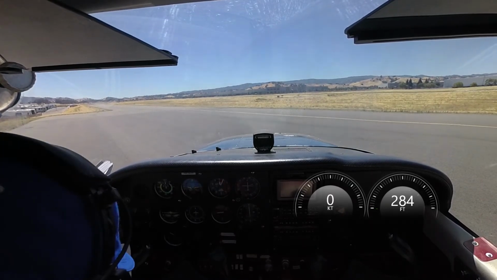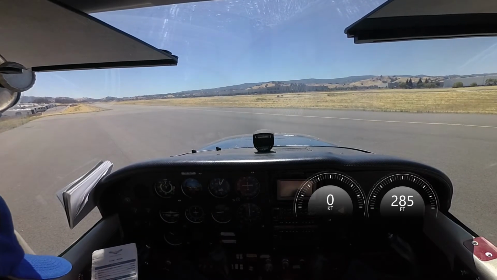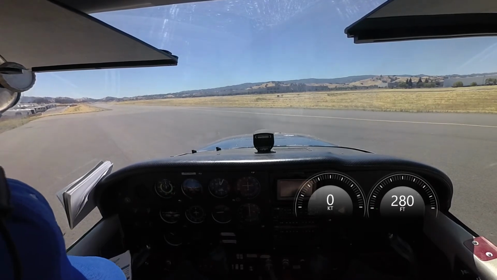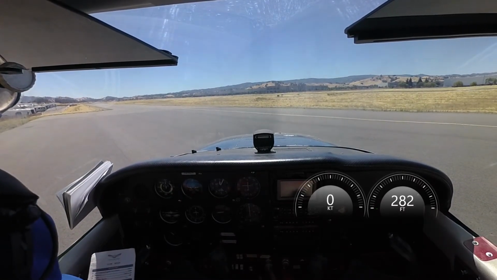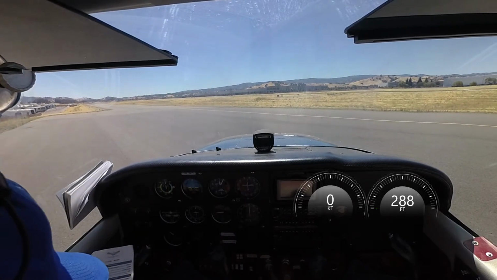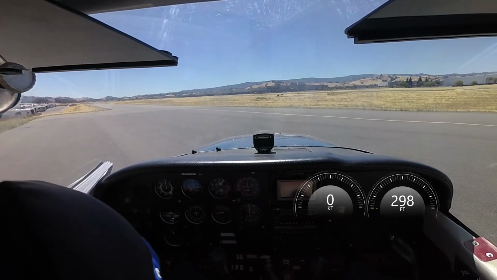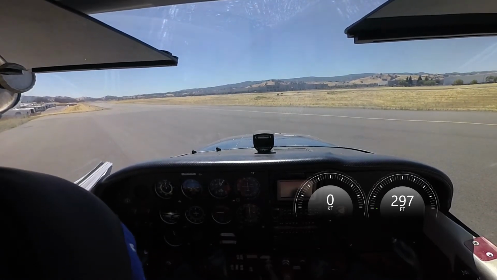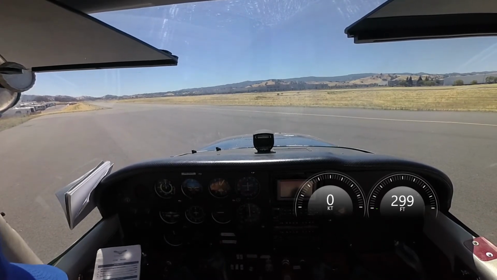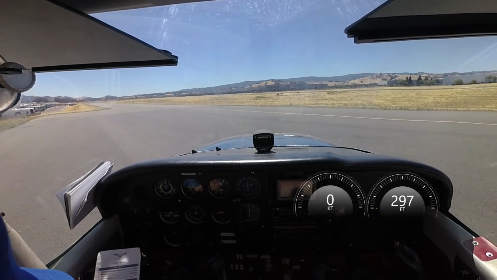Fuel selector valve. Both checked. Run up 1700 RPM. Okay, we've got one thing. We've got mixture, it has to go rich. There we go. Okay, magneto, 150 max and 50 differential.